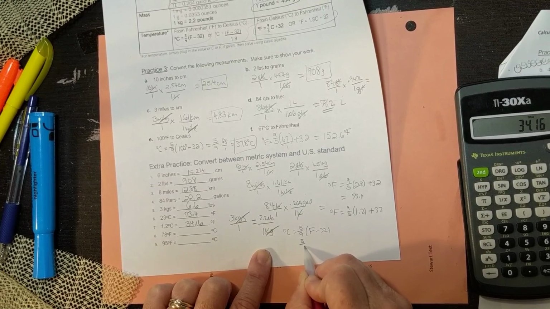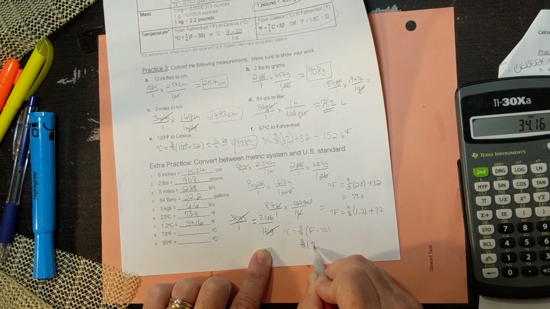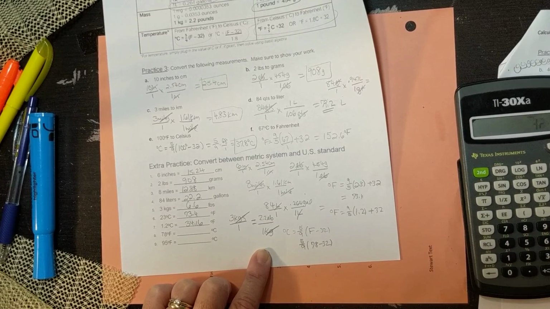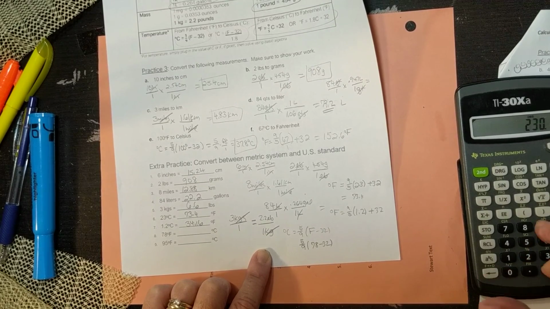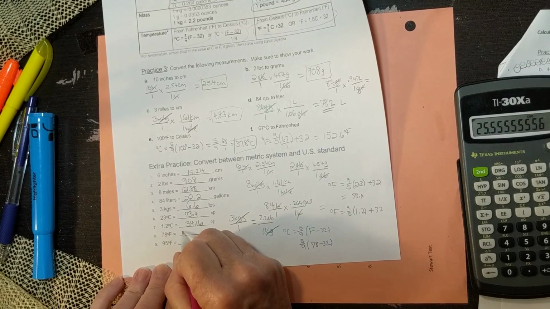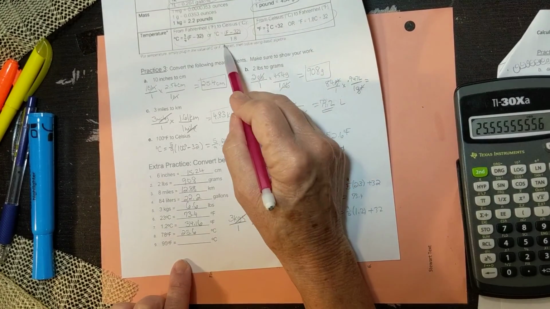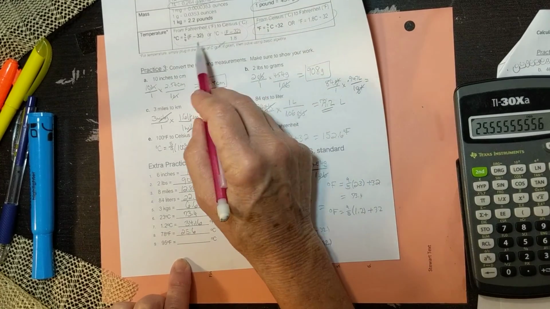So it's going to be 5/9 times 78 minus 32. That gives me 46, and then I'll say times 5 divided by 9. I get 25.6.